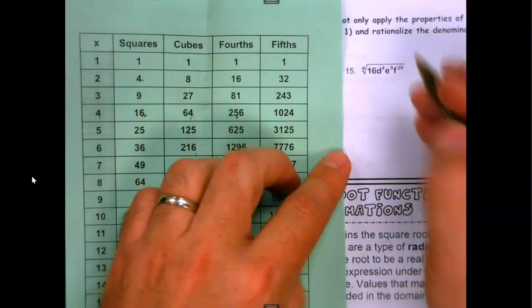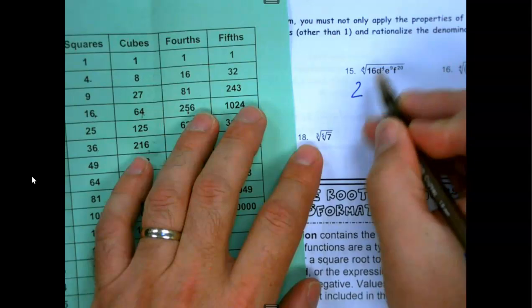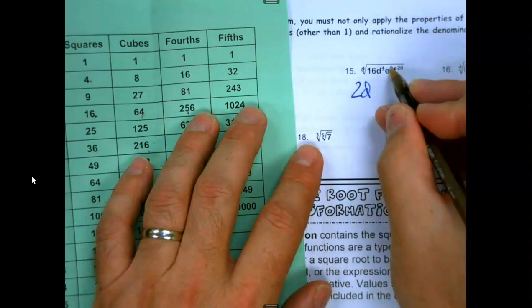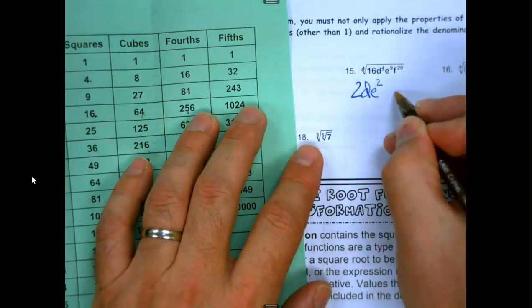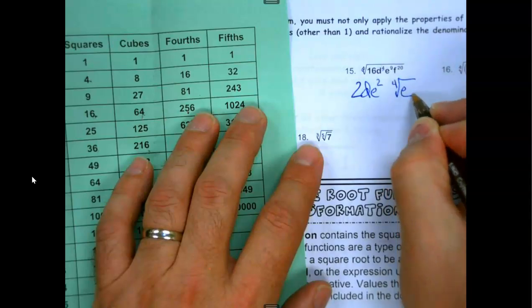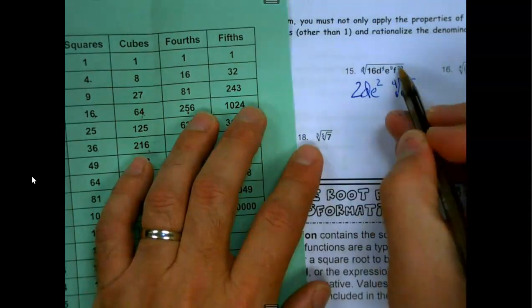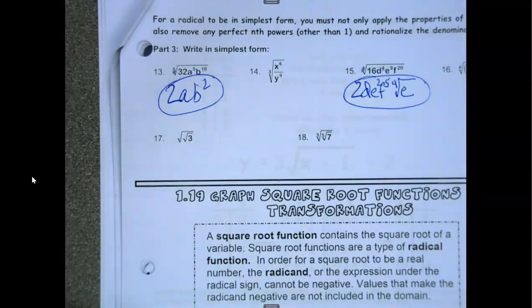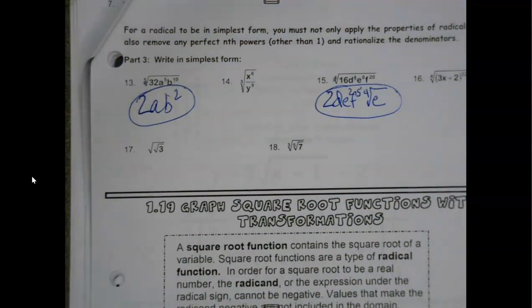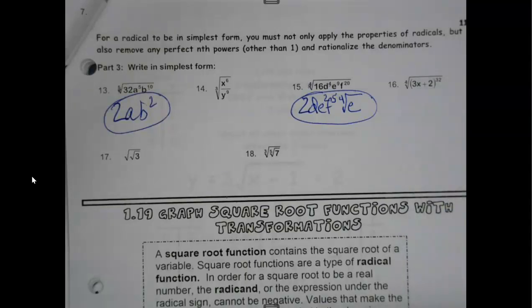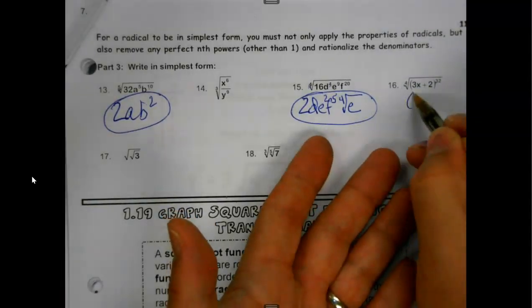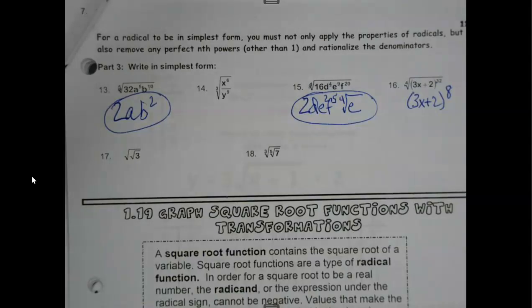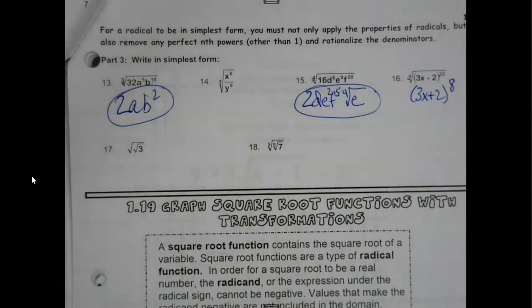Fourths, we got 16. That takes me to 2. 4 goes into 4 twice, once. Oofda. 4 goes into 9 2 times, but we have 1 left over. 4 goes into 20 5 times. We're set. If it's in parentheses, leave it in parentheses. 4 goes into 32 8 times. That's done. Yeah, do not try to multiply that out. You'll be there for a long time doing that.